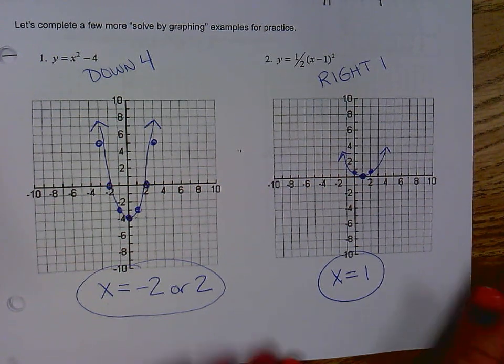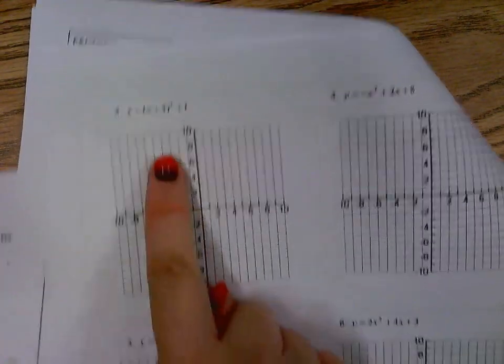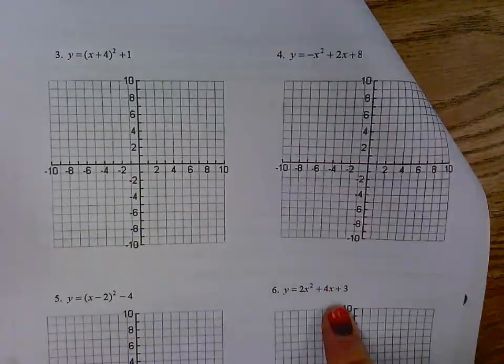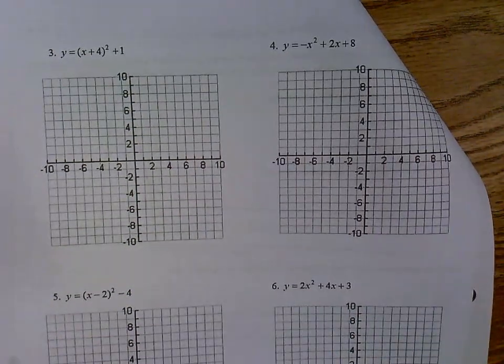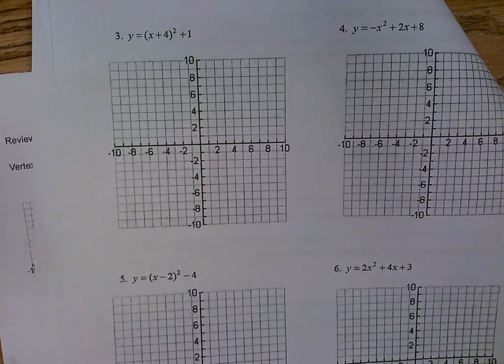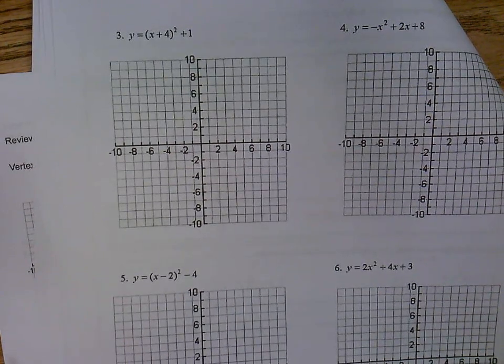All right. Let's see. I want you to try number 3 and 5 on your own, and then we'll do 4 and 6 together. Why am I giving you 3 and 5? Those are in vertex form already. Why am I saving 4 and 6? Standard form. We can do those together in a minute. You try 3 and 4 and see if you can find the x-intercepts. So I'll pause it for a minute.